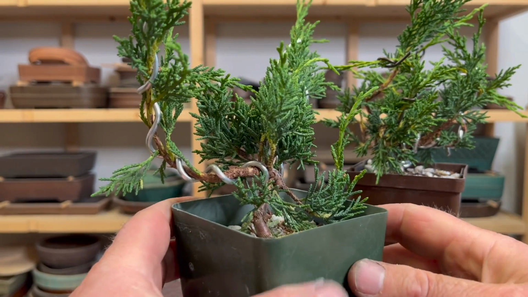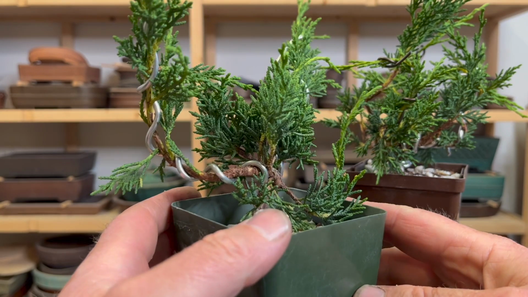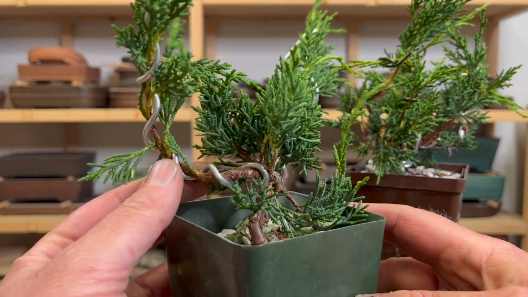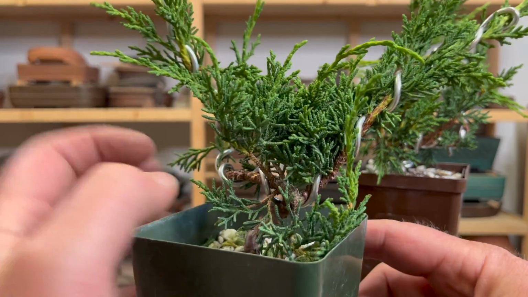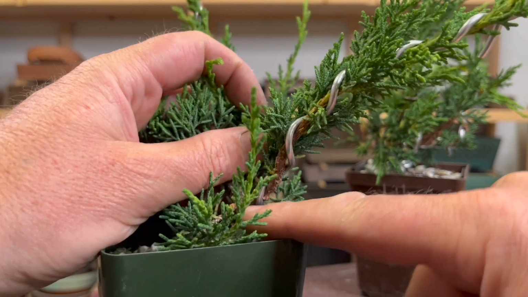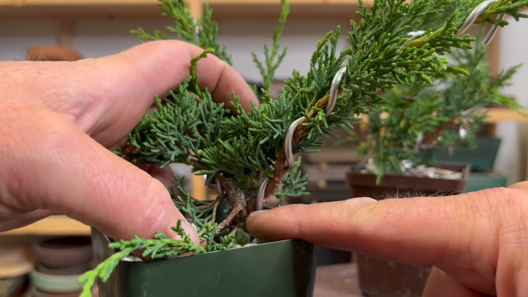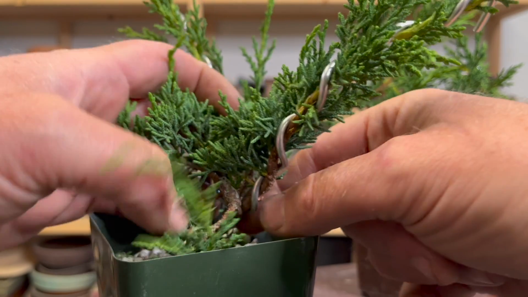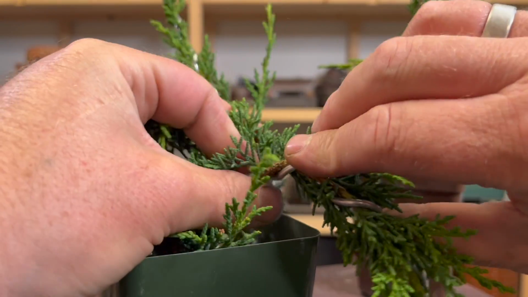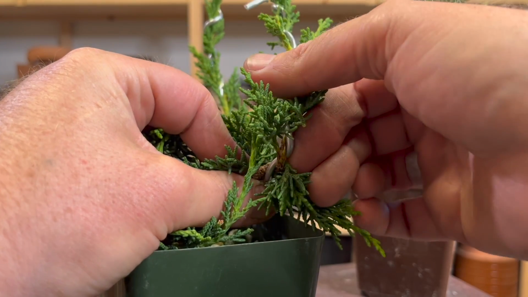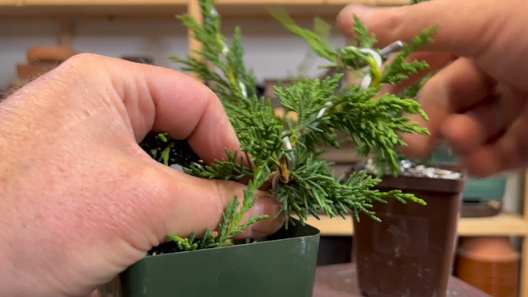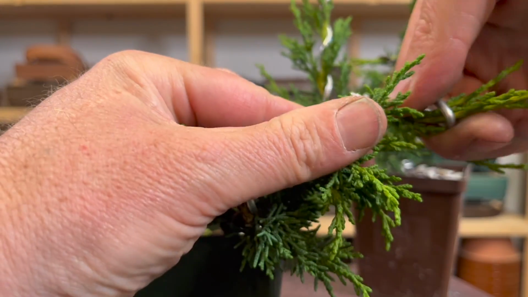All right, so here comes the critical part, and that is basically that I want to add movement to these, but I don't want to crack the branch here, or the most common splitting point is actually right here at this junction where the 2 major branches come together. So I'm going to try to wrap the wire around those 2. I'm going to try to basically hold that junction in place while I create some movement by twisting and just adding movement and twists is ideal in junipers.